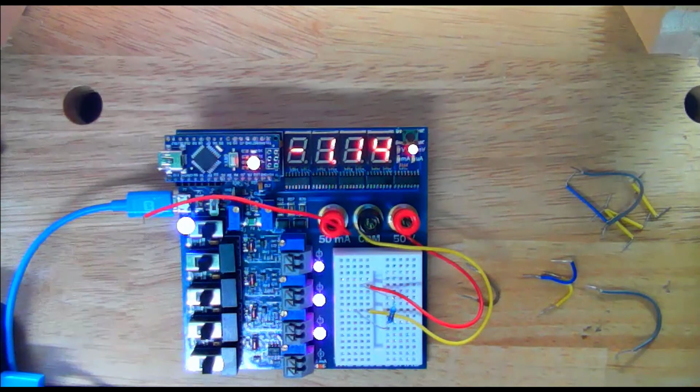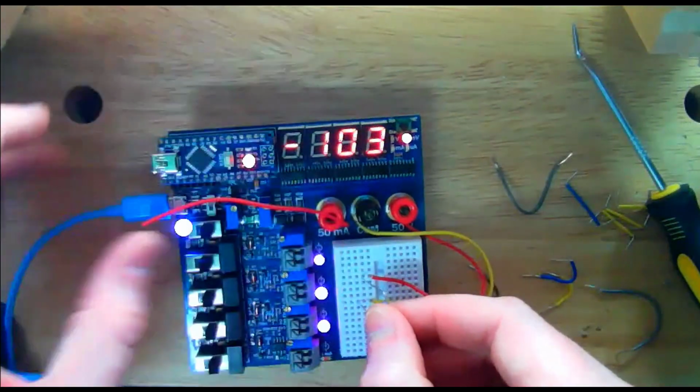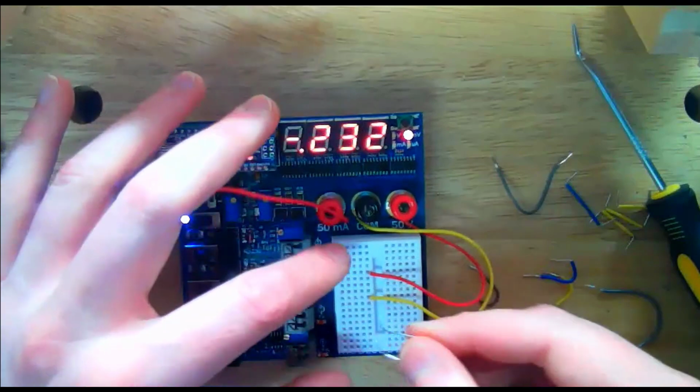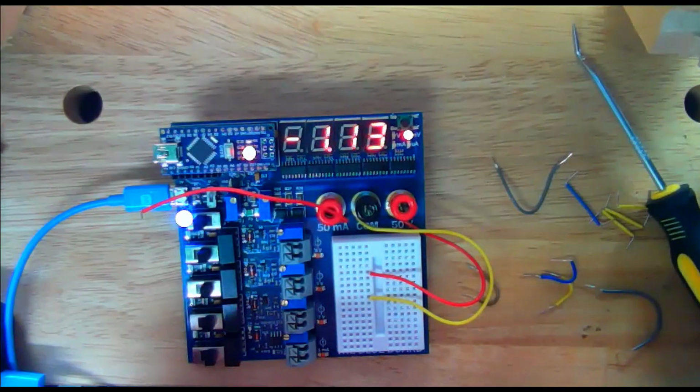Oh, one more thing, the current supply. Let's talk about the current supply. So de-energize the board. Oh yeah, before I got too far, I'm scatterbrained today, sorry.